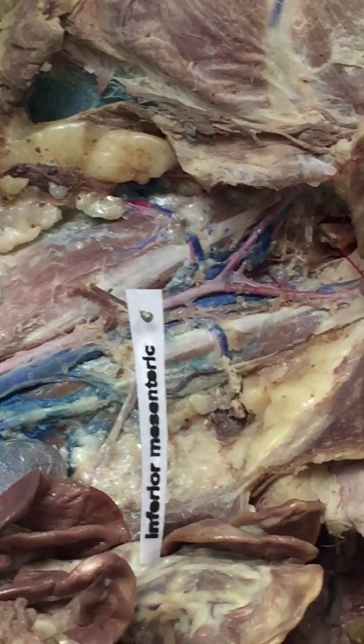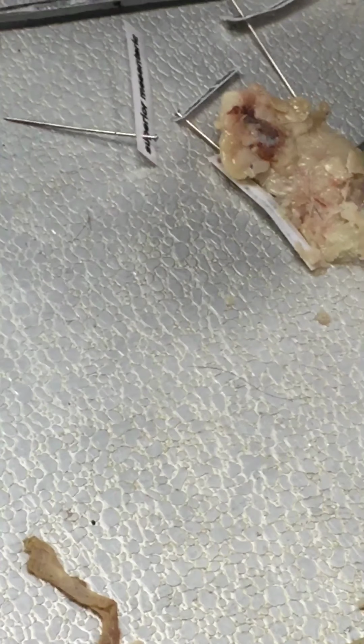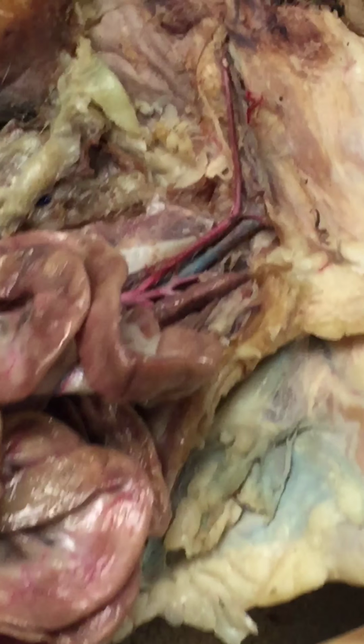I'm going to read the other one for this. Yep, that just went all over my wrist. Okay.